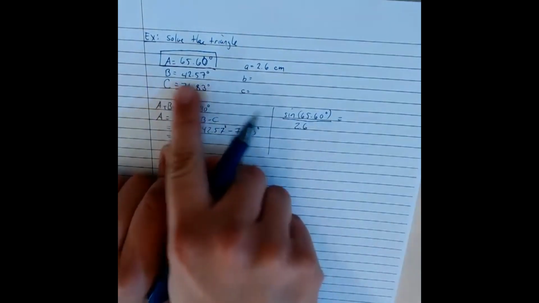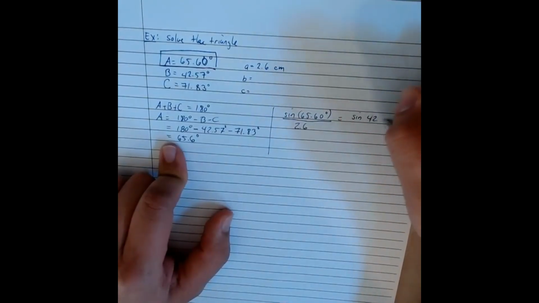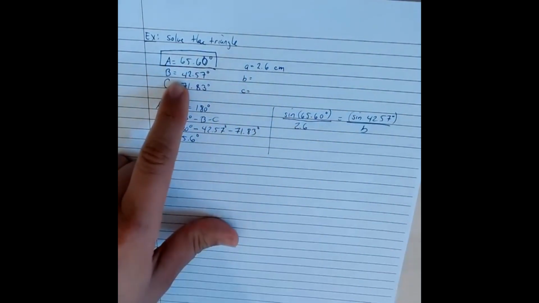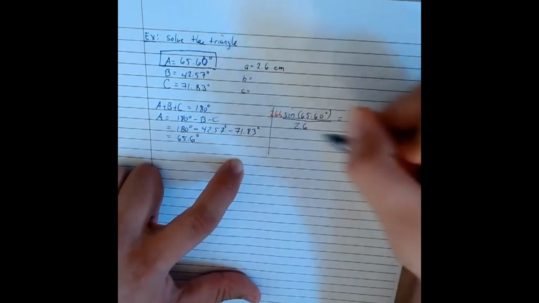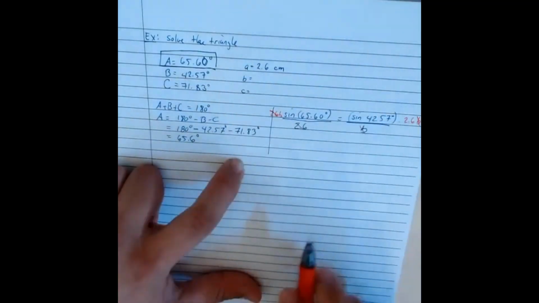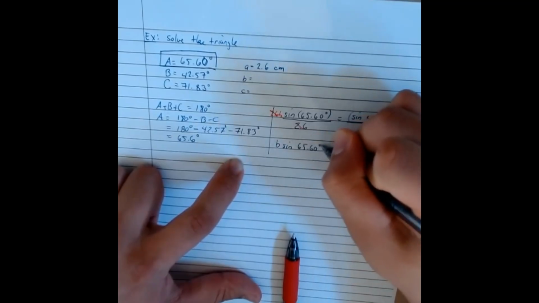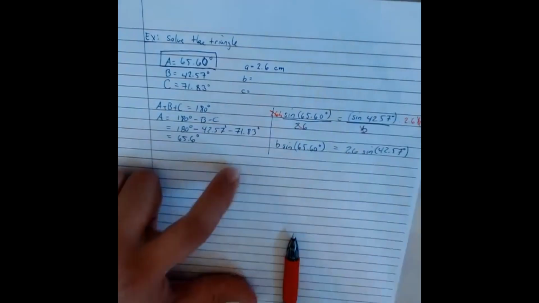That's going to be the sine of any of these angles divided by the corresponding side. So sine of 42.57 degrees over the side length B. All right? A with A, and B with B. And now we can solve this. Let me multiply both sides by 2.6b. Here the b's divide away. Here the 2.6 divides away. And we're left with b times the sine of 65.60 degrees equal to 2.6 times the sine of 42.57 degrees, just like that.